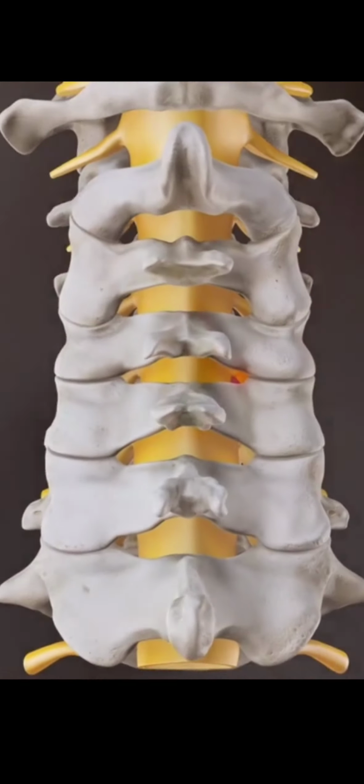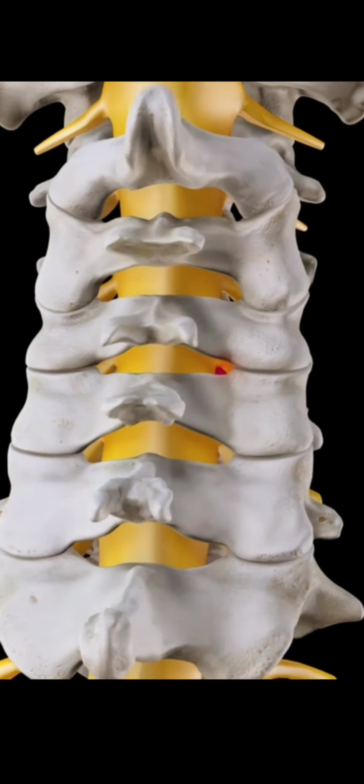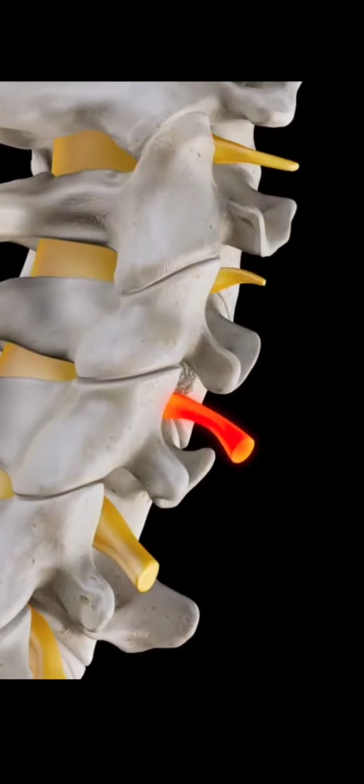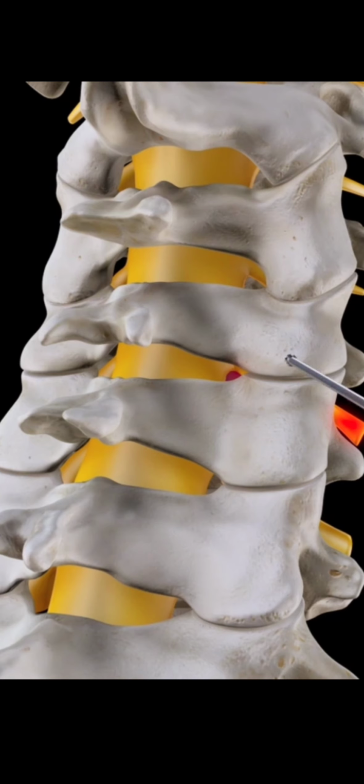This animation illustrates a procedure that aims to relieve the pressure on a spinal nerve as it leaves the foramen of the cervical vertebra. This is usually caused by a herniated disc putting pressure on the nerve, or the development of bone spurs causes narrowing of the foramen transmitting the nerve, which causes pain, weakness, or numbness.